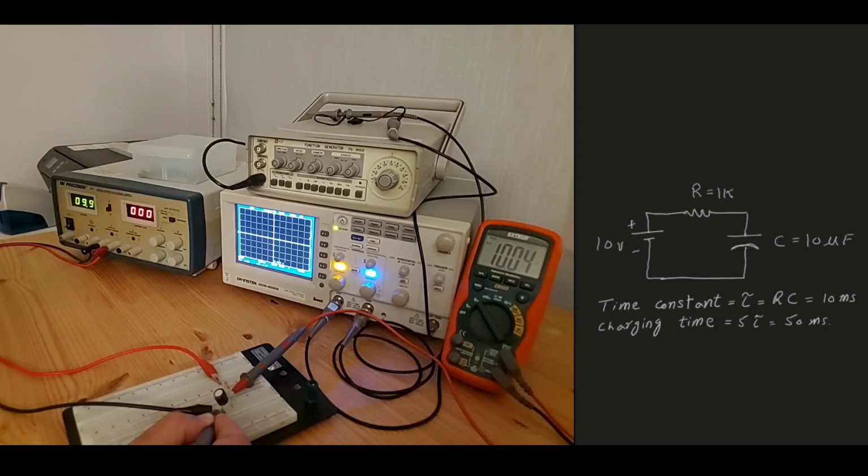Now, what will happen if I do not provide that path? And I can do that by disconnecting the power supply from the circuit without turning it off. So I want to keep the capacitor charged, but I just want to remove the power supply. So to do that, right now we can see that the capacitor is charged to 10 volts.